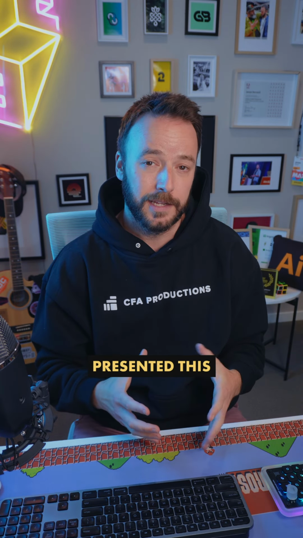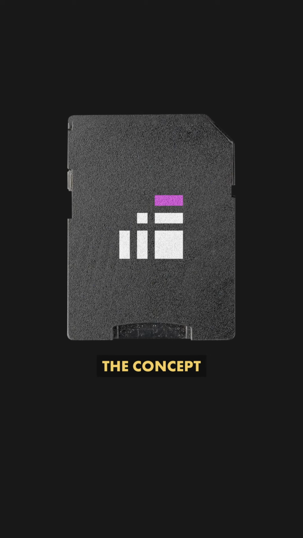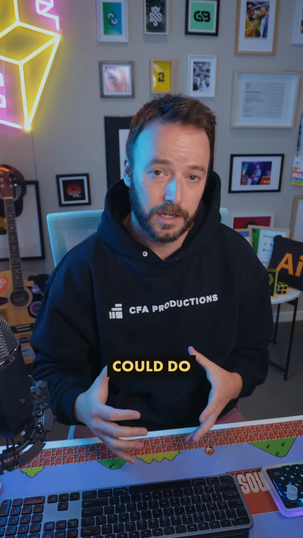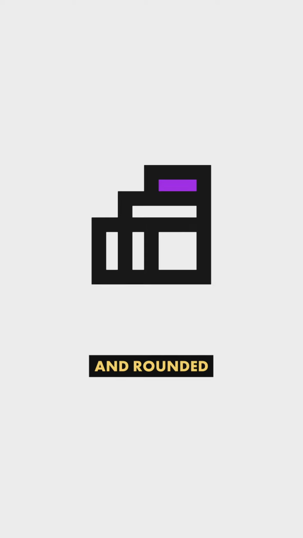So when I first presented this, the client was immediately seeing skyscrapers or buildings within the design. They loved the concept though, so they asked if there was anything that I could do to move it away from looking like a skyline. So I stretched that central bar across and rounded the corners of the design to stop them looking like windows.